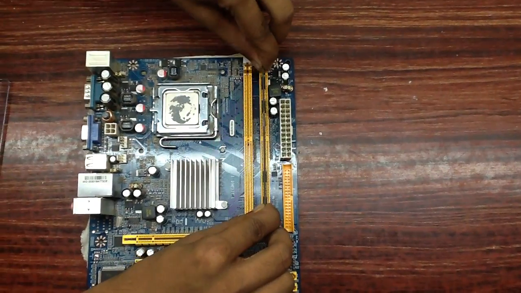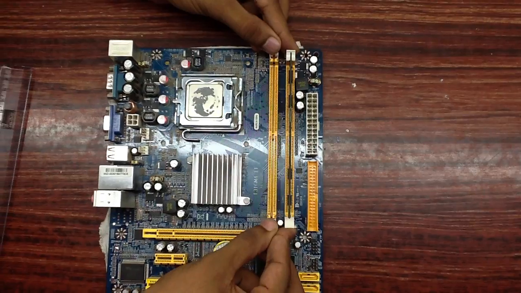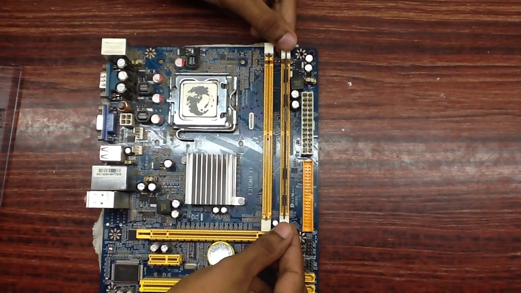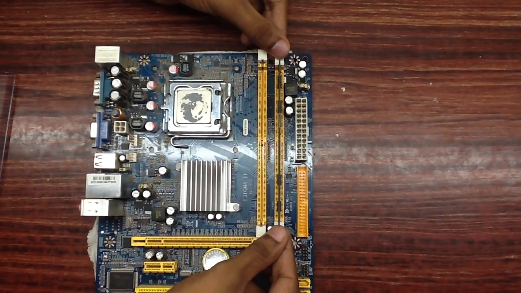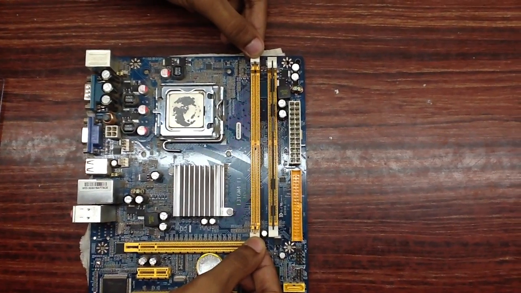It should be placed slowly and carefully, and close the closing knobs. RAM slot 1 is for odd multiples of RAM size, and RAM slot 2 is for even multiples of RAM size.